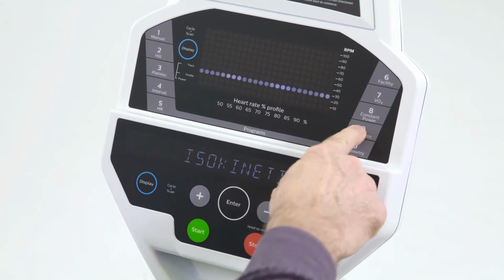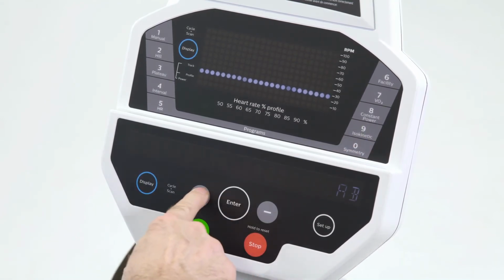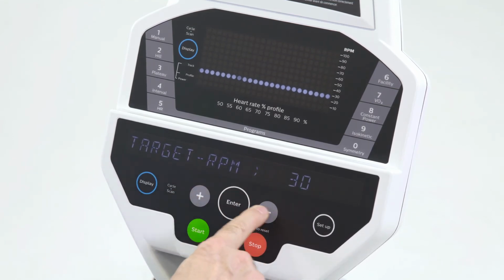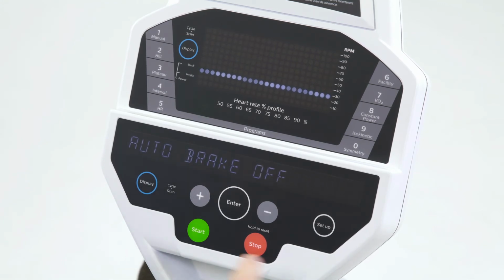The other program we have is Isokinetic, which is a speed-based program. So when we come in here, we can enter a target RPM. Let's go to 30, press that. Here on this program, we suggest to leave the auto brake off because if it's on, it could affect the program with an asymmetrical patient. So I'll leave that off.